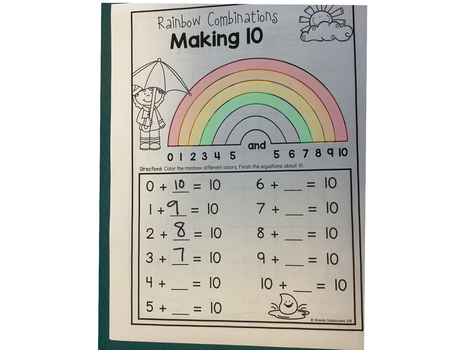So we have 0 and 10, 1 and 9, 2 and 8, 3 and 7. Okay, next we're going to take blue and we're going to connect 4 and 6. So 4 and 6 are going to be 10 friends.